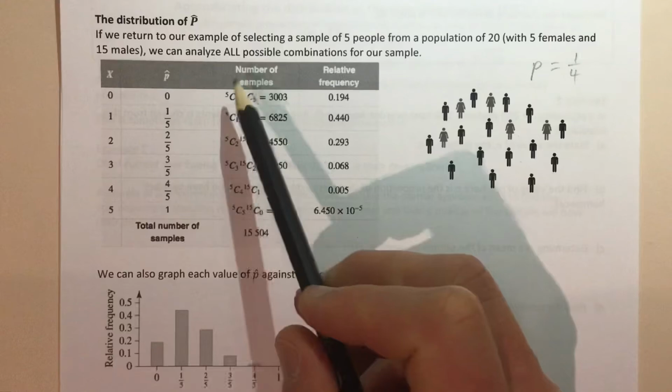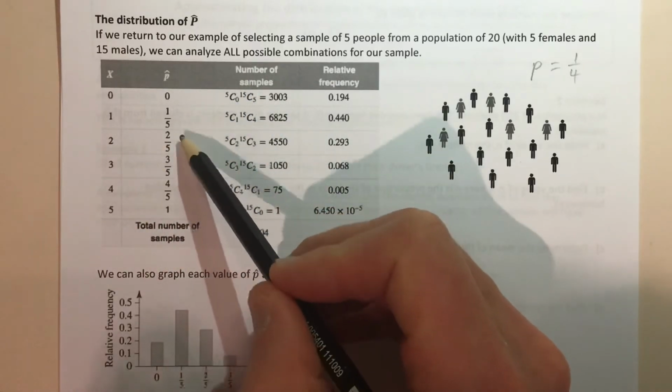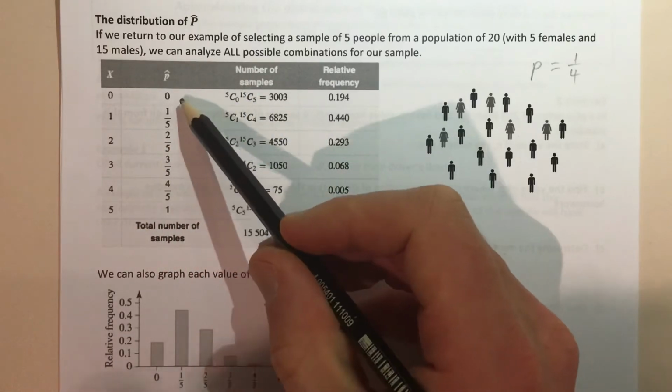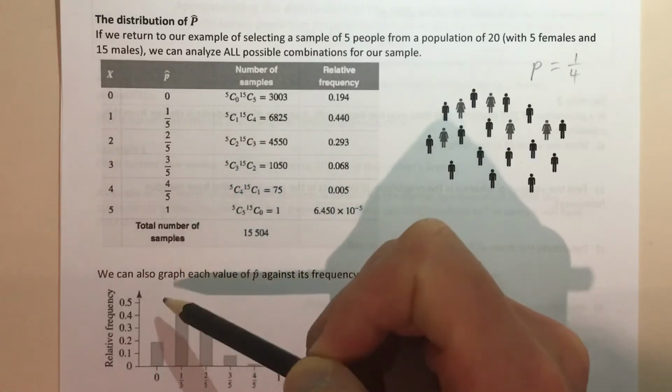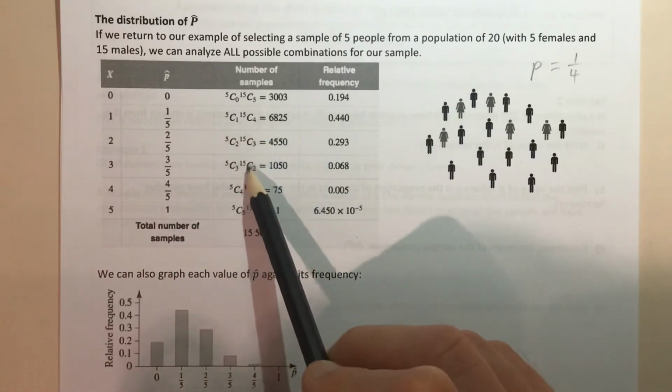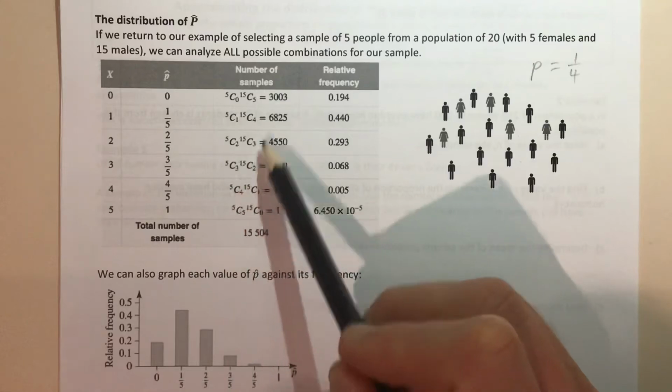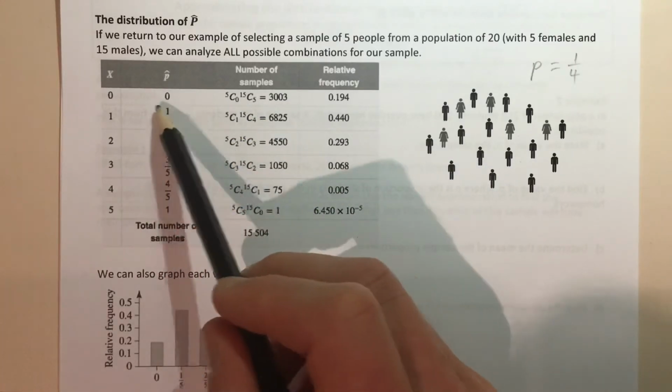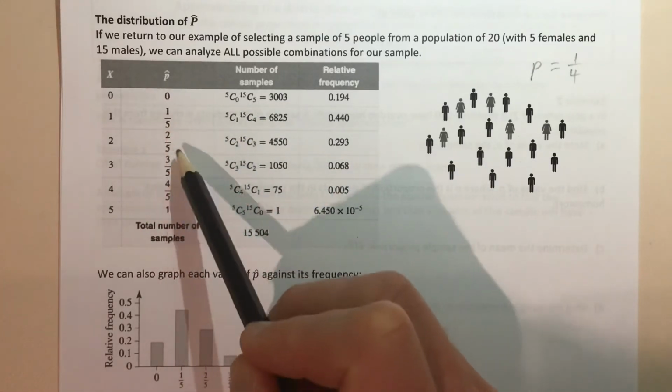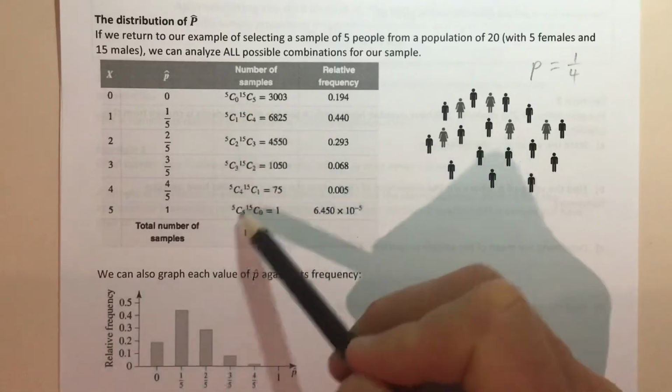And that's kind of what this table's showing you. It looks very complicated, but basically these are our possible values of the sample proportion: 0, 1/5, 2/5, 3/5, 4/5, or 1. These formulas are giving us all of the different ways that we could end up with a sample proportion of 0 or a sample proportion of 1/5 or 2/5 or so on. Now, we won't get into too much detail about how these are worked out.